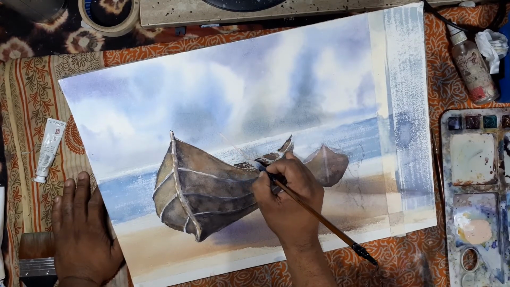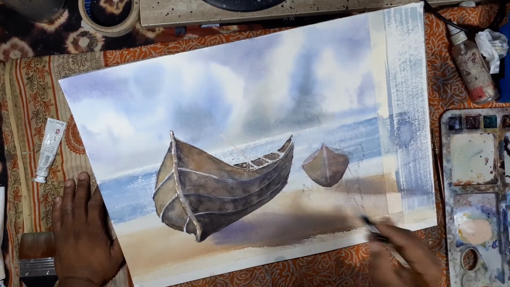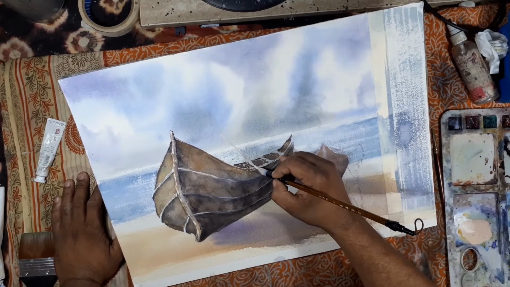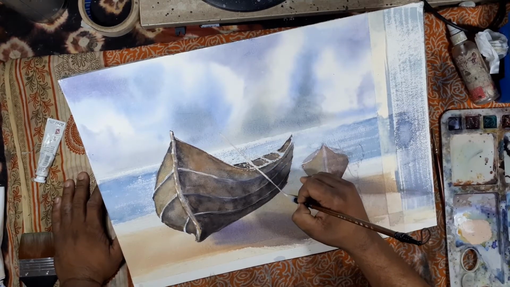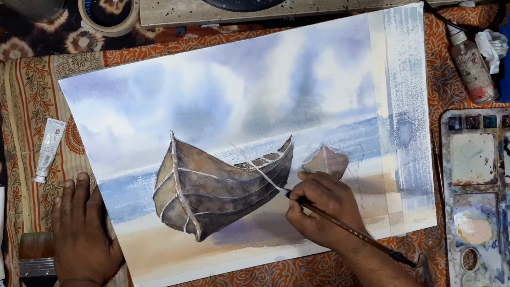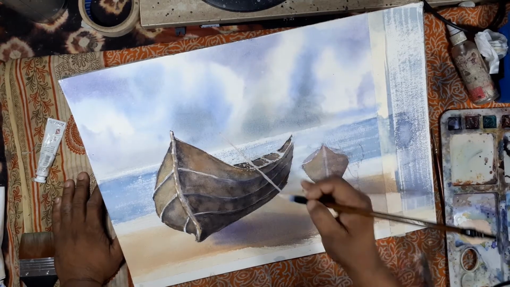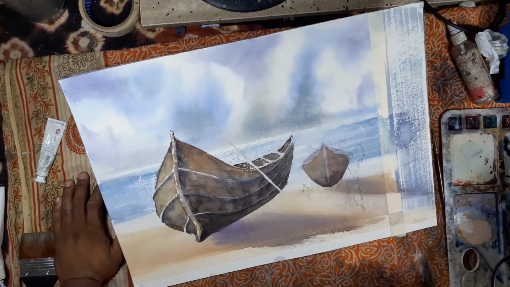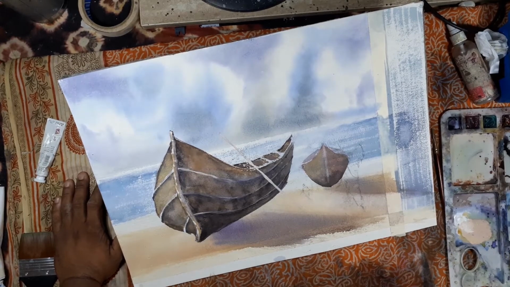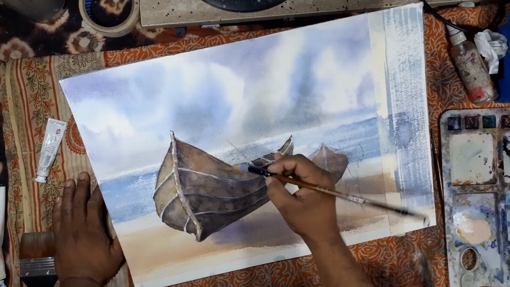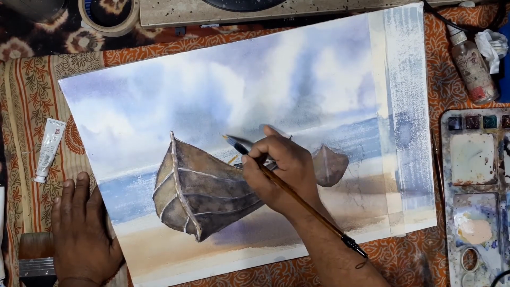We have this stick, which is again because it will be against the light. So here I am using a bit of white, and I'm using it on the other side, it will be like that.